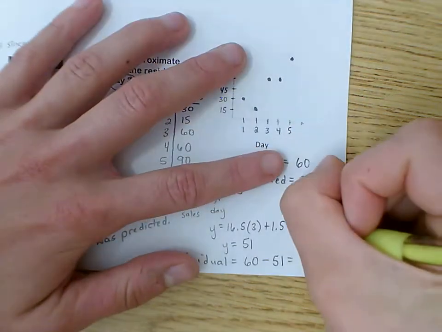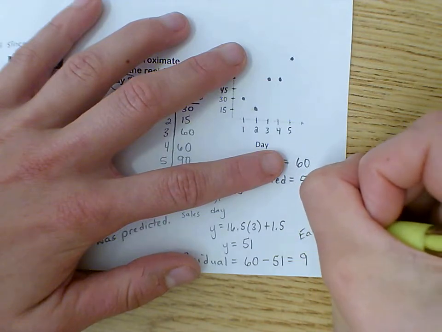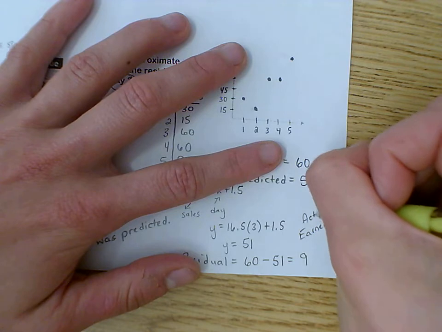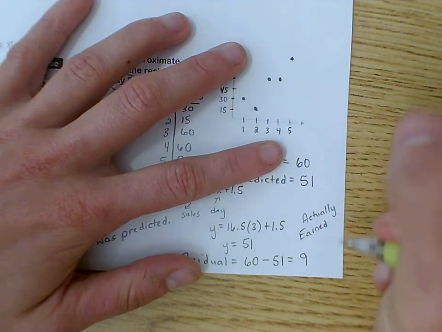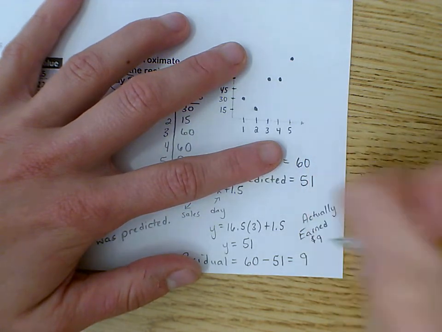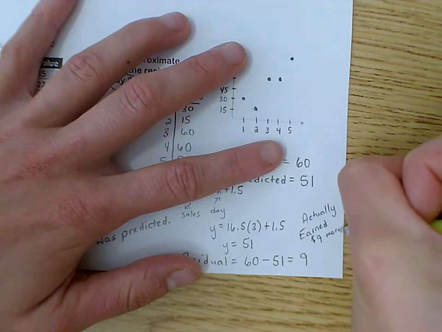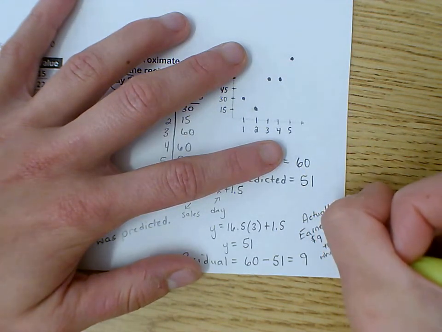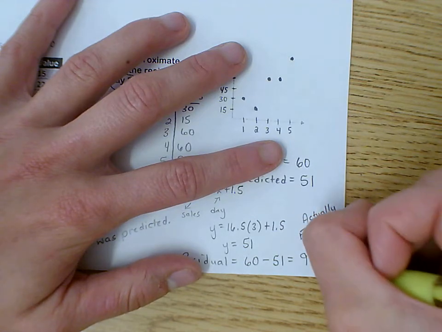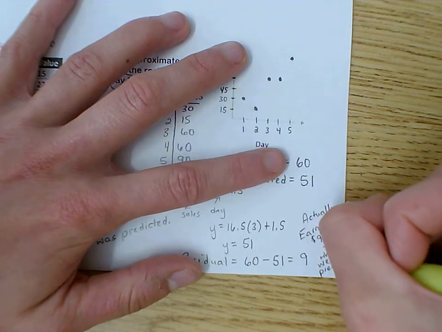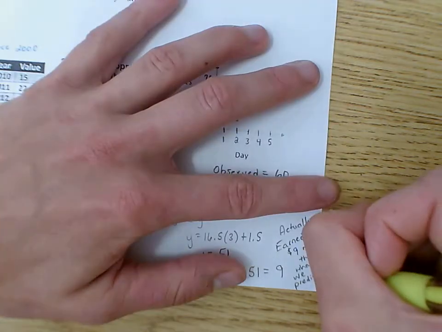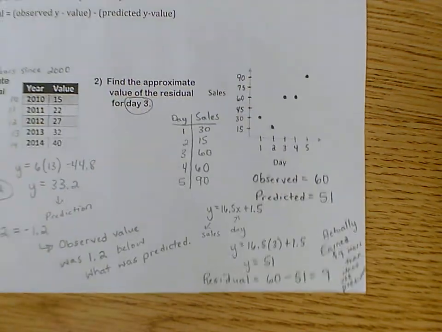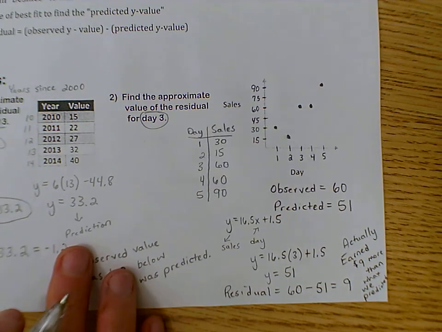So we could say that you actually earned $9, if that was dollars, more than what you predicted. So that's how you kind of interpret those numbers. Okay, so that is how you find the residual when you're given data.